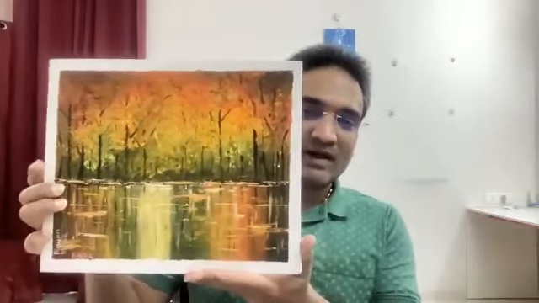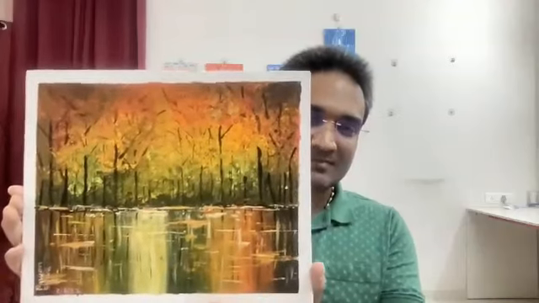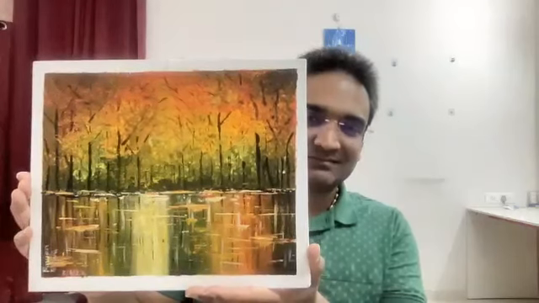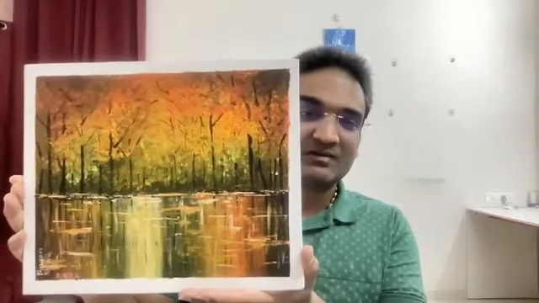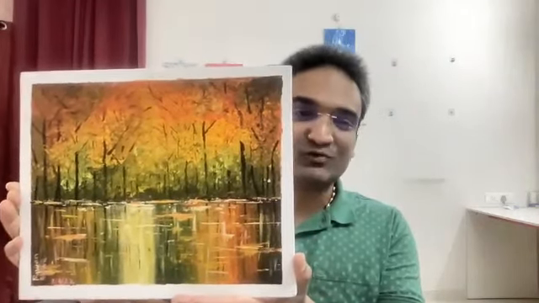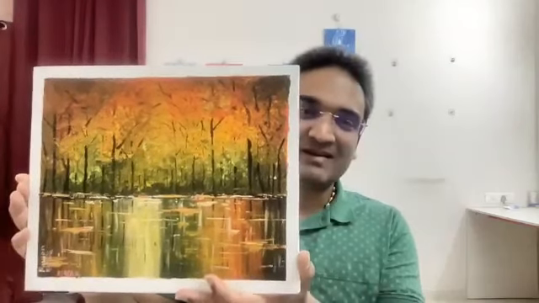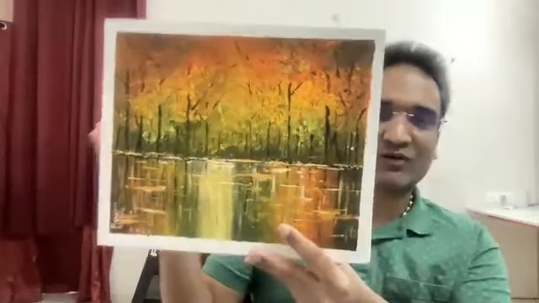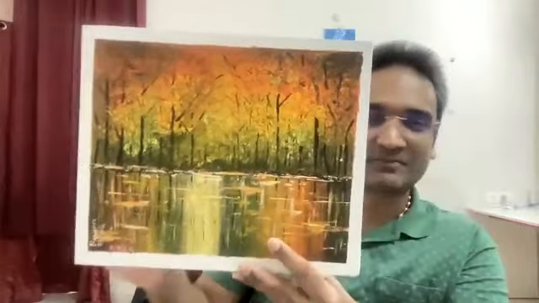So this one. We'll do something on this one. What did you like in this painting? Write down in the chat. This painting was made with a palette knife without using a brush. It's a 3D painting. It means the forest is going inside, deep inside.